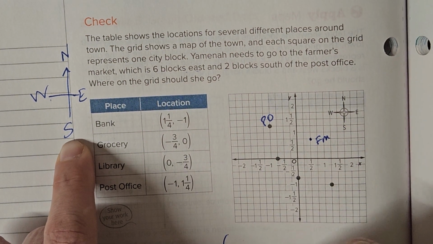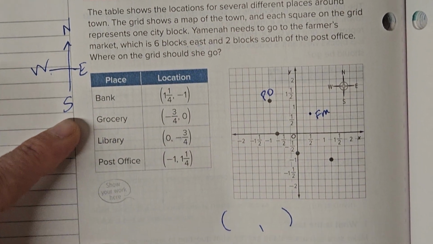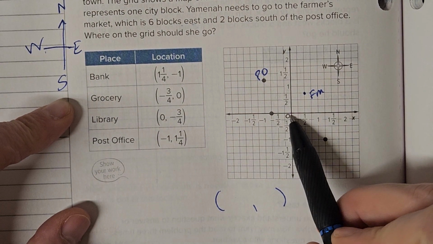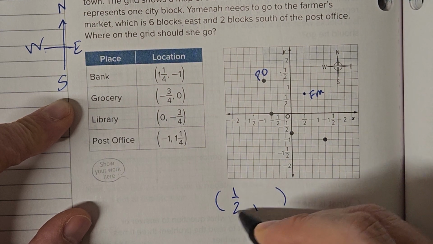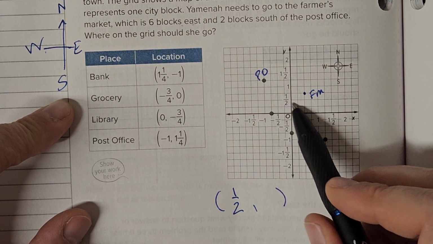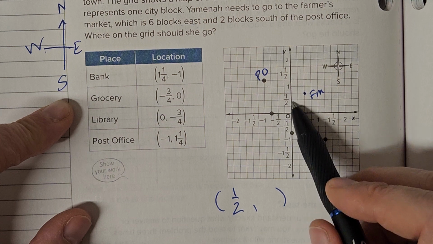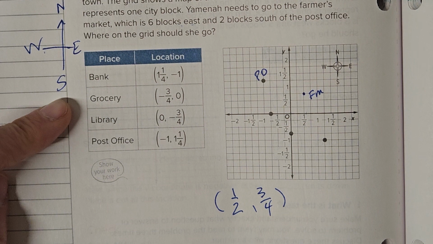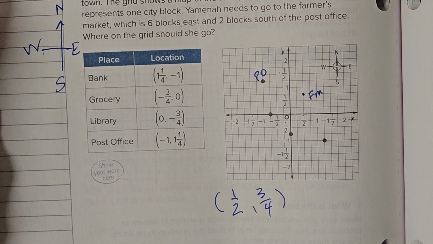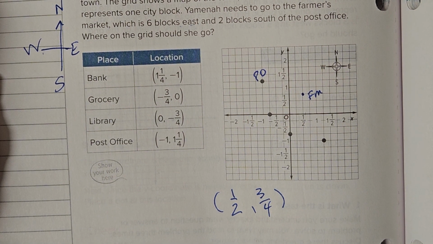What are the coordinates for the farmer's market? Let's see. We have a positive x. Looks like x is 1/2. And a positive y. Oh, but it's between 1/2 and 1. That's right, 3/4. Okay, that should be enough information to get you going on the lesson. Good luck.